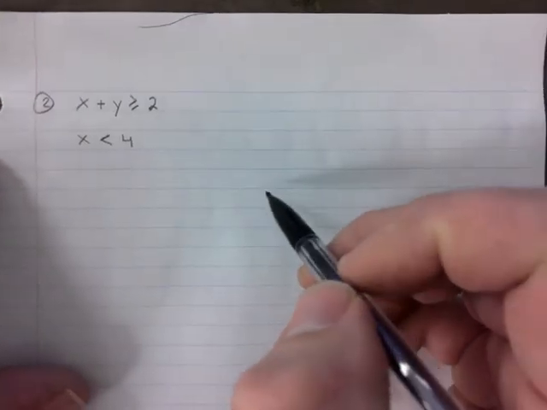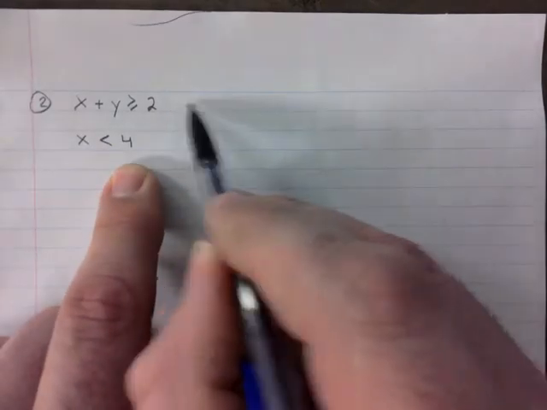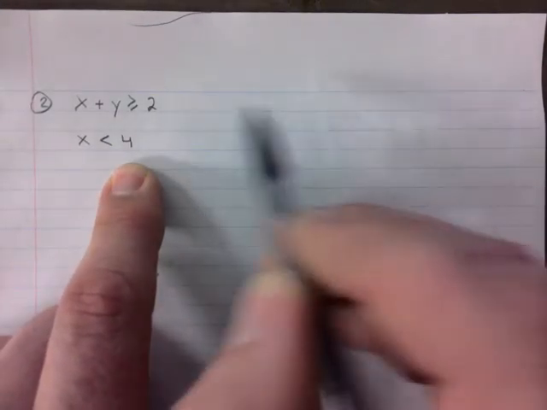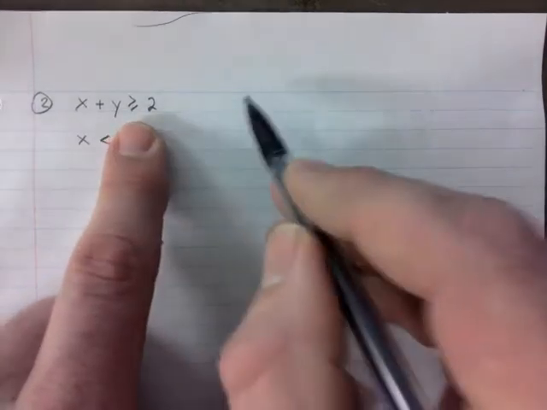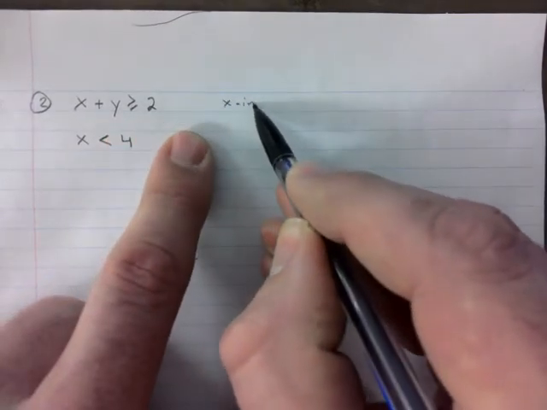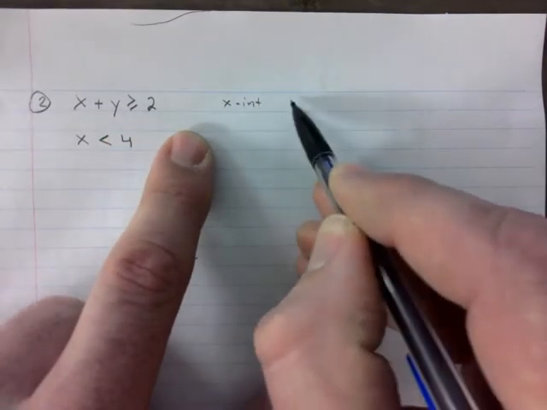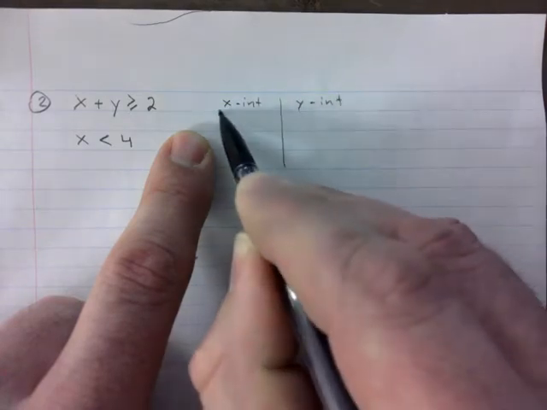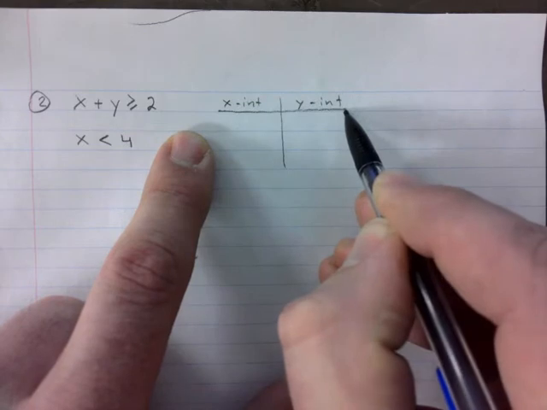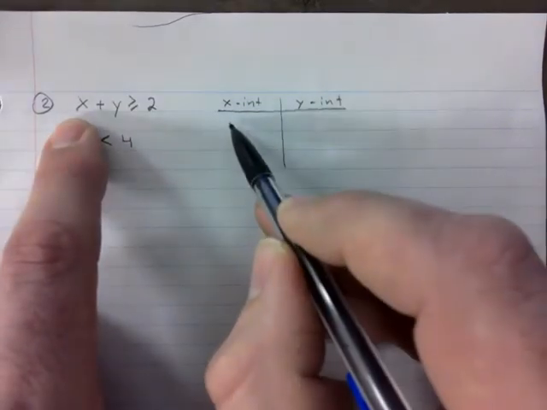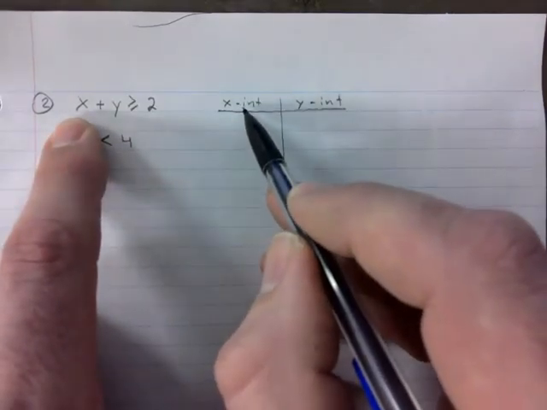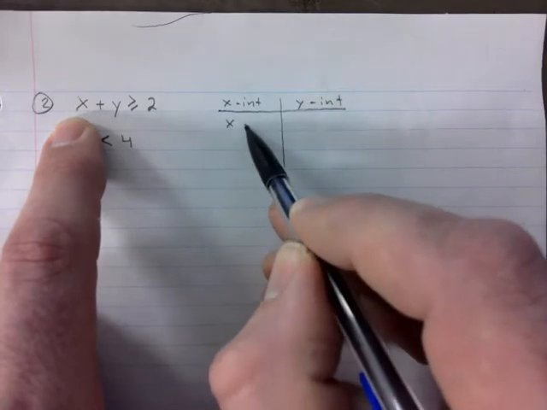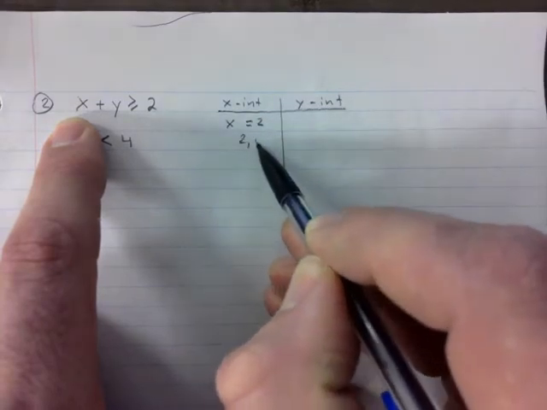When it's not too much work required, I sometimes just go to the side. Based on these, I can find the X-intercept and the Y-intercept. So I want to use up the space. When Y is equal to 0, you end up with this: it's (2, 0).